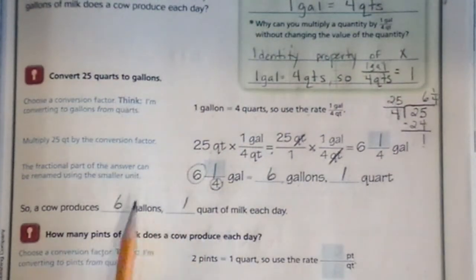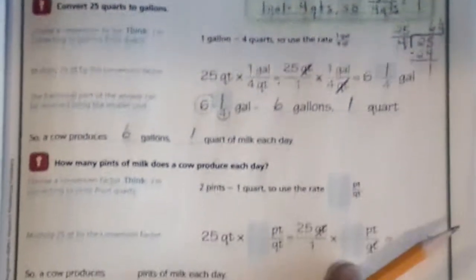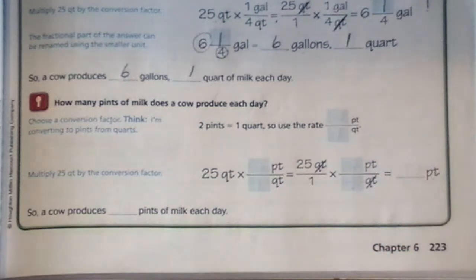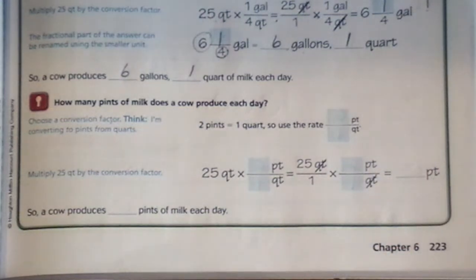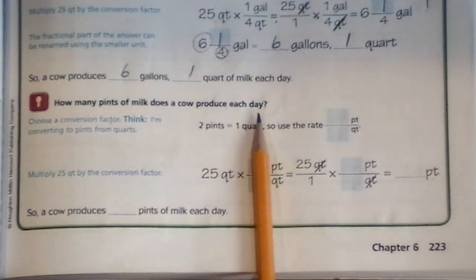You can see where I filled that out at the bottom. So a cow produces 6 gallons and 1 quart of milk each day. All right, so I'm going to slide up here and solve a second part of the problem. How many pints of milk does a cow produce each day?